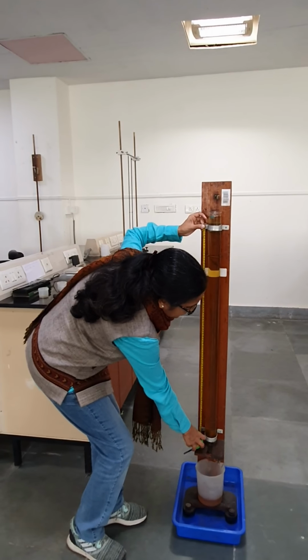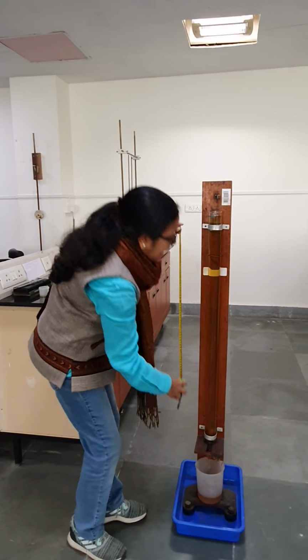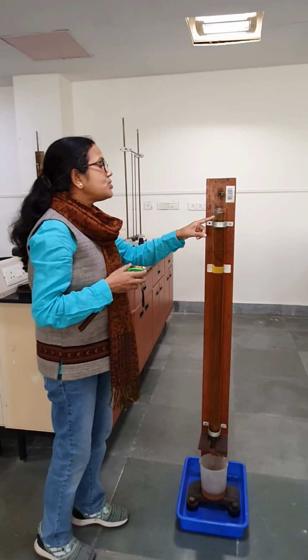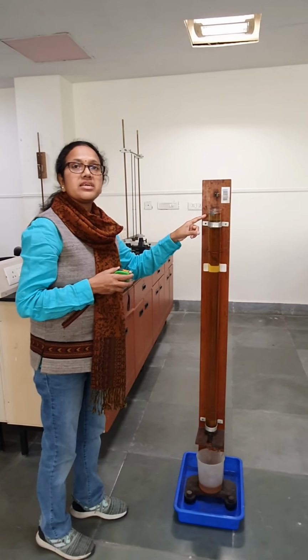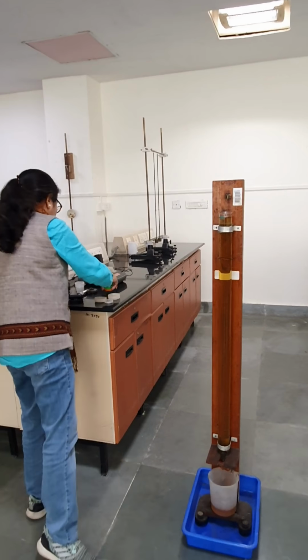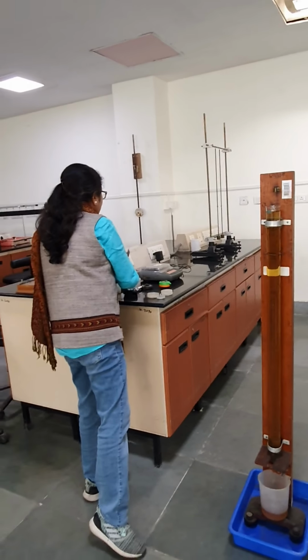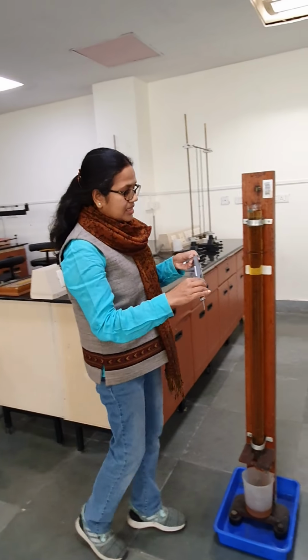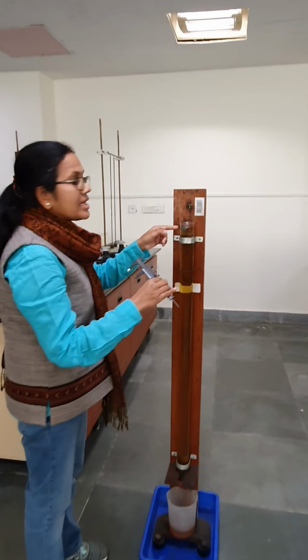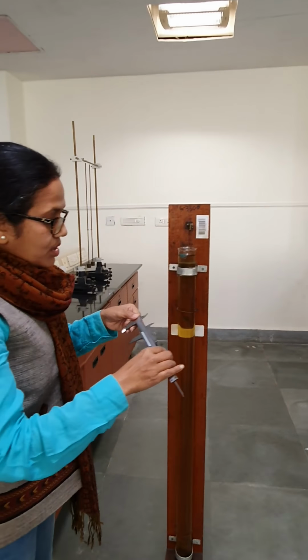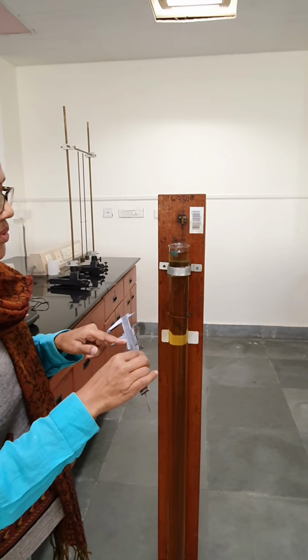We can measure the length of the tube simply by using a meter scale, and we also need to calculate the inner diameter of the tube. How can we do that? We can use the slide calipers to calculate the inner diameter. This has a least count.